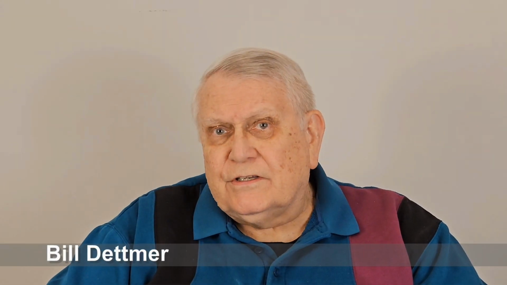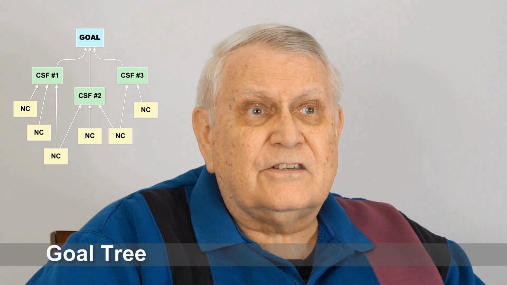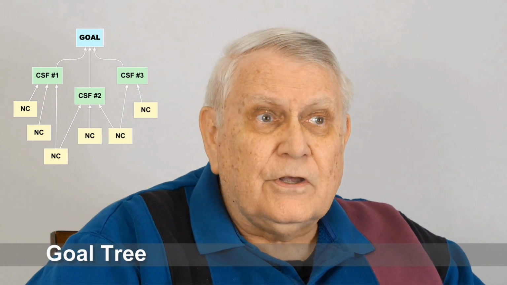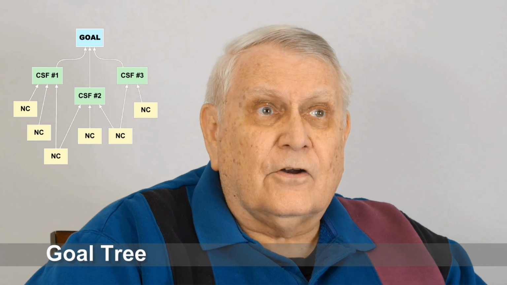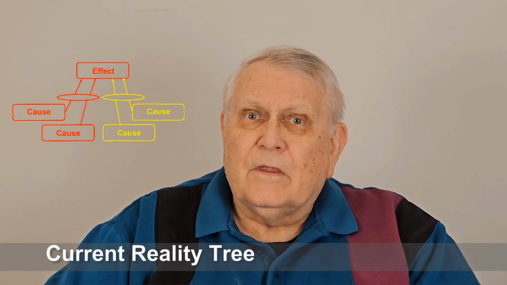The logical thinking process is a systematic way of moving from an ill-defined system problem to a fully implemented and verified solution. It is composed of 5 logic trees. The first is a goal tree, which is intended to set the standard for the expected performance of the system. It starts with the goal at the top and the limited set of critical success factors that are required to achieve that goal.